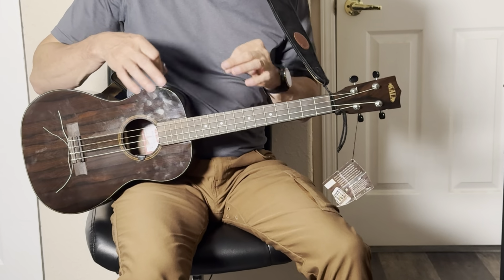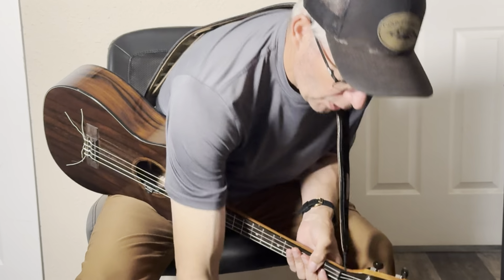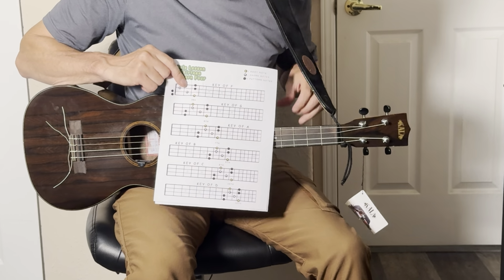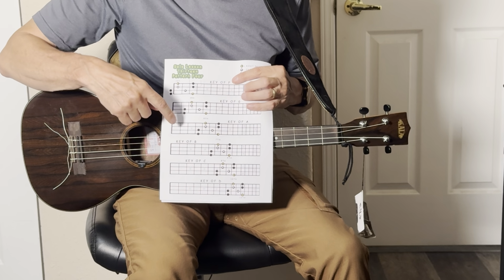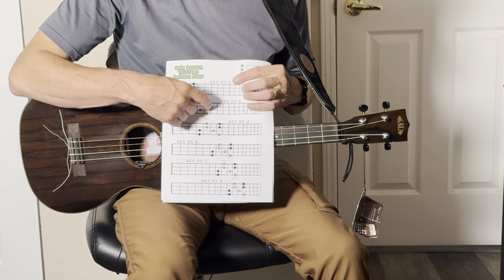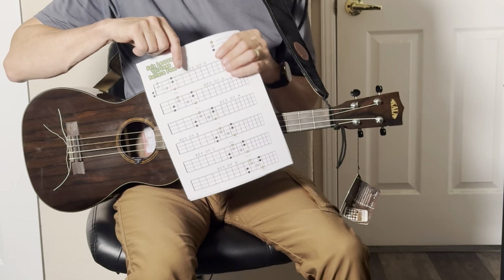Now let's just talk real quick. Take a look here. In the last lesson, we were identifying little boxes, and you can see on this pattern we have a little box on the B and E string.